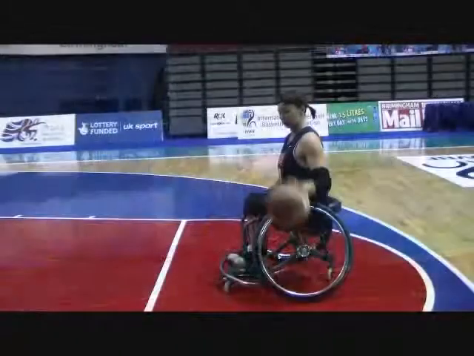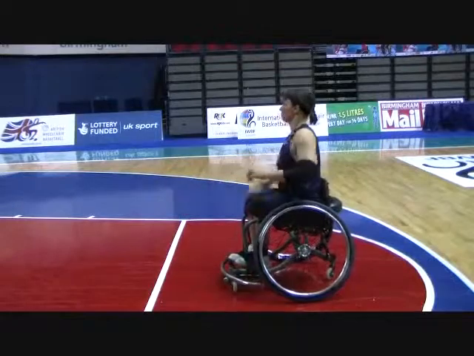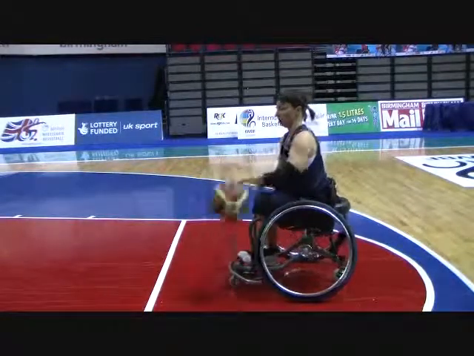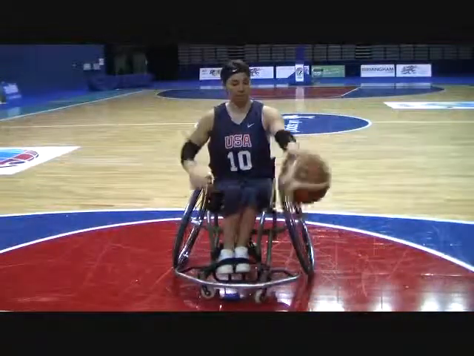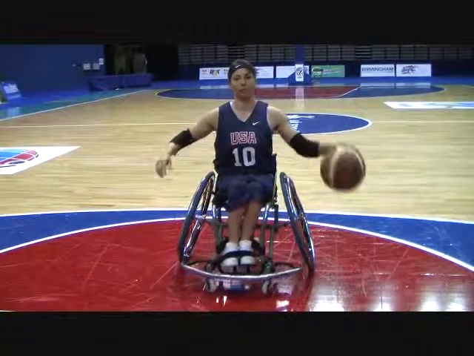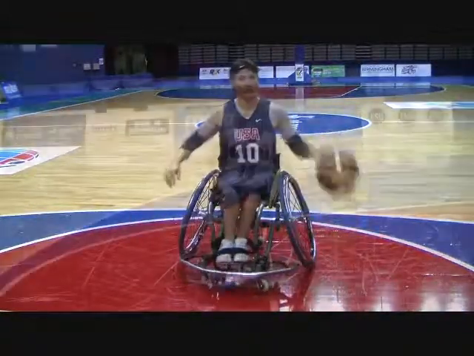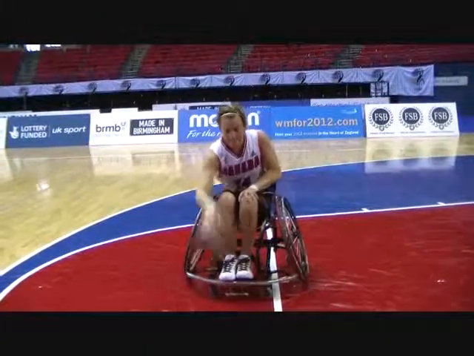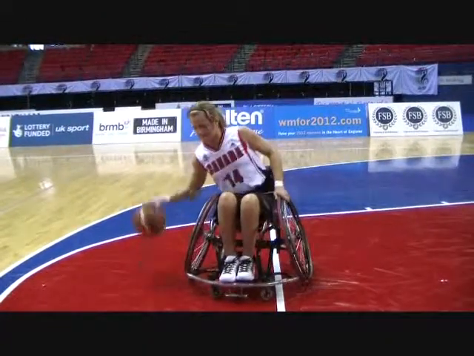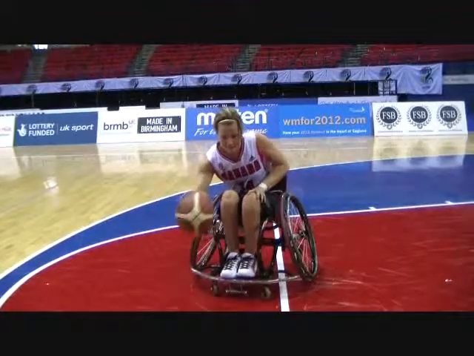In a stationary position, the Class 2 player has much better balance when changing hands and remains more upright. Watch as Stephanie's trunk moves reasonably well as she dribbles from side to side. Remember that Jessica, the Class 1 player, had to keep checking her balance with her free hand when dribbling in this manner.